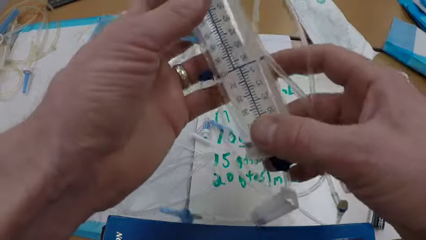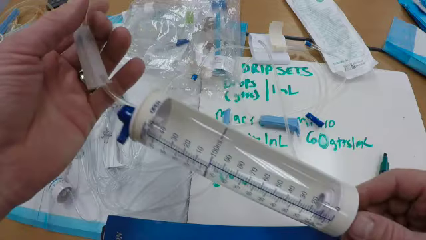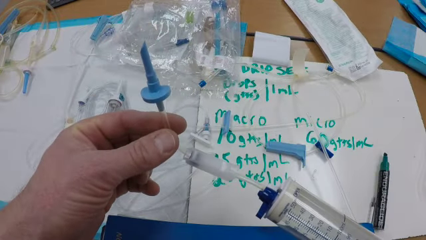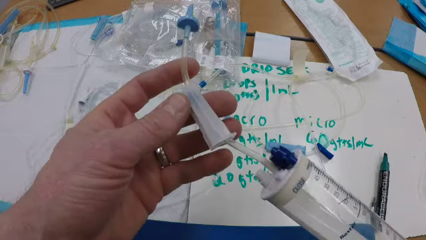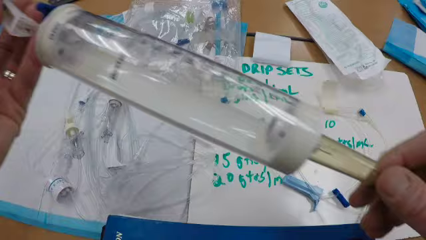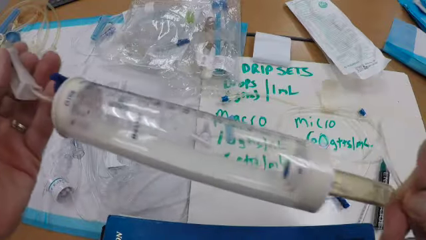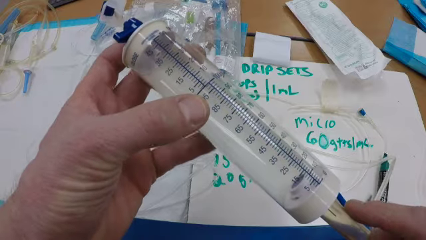Next is the Buretrol. This is a device that allows you to infuse a fixed amount of IV fluid. So this end would go into your regular IV bag. You would clamp this end, and allow your fluid to fill out if there's a specific amount.